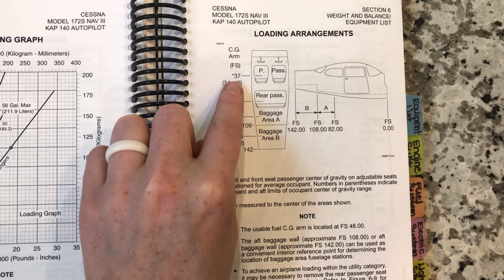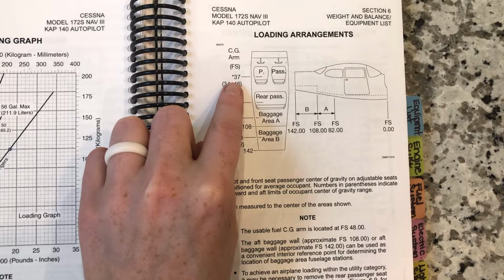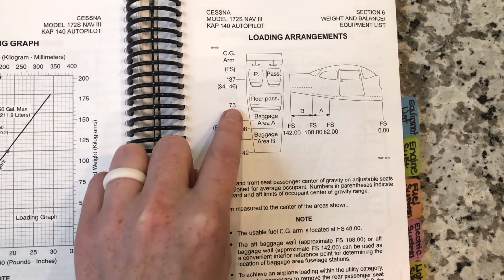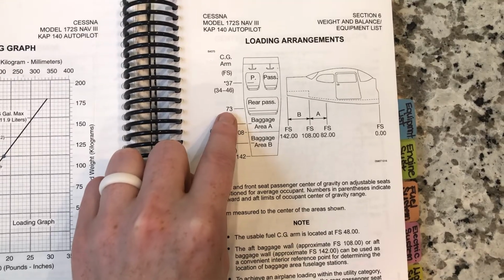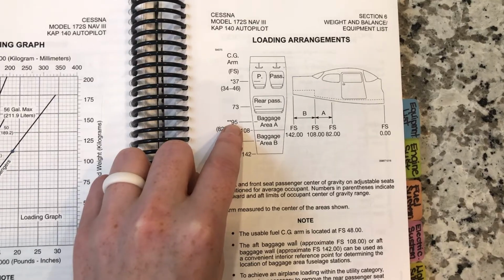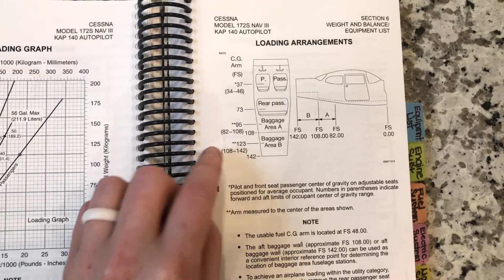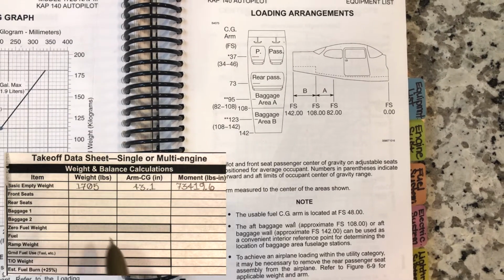And you see these numbers here. Here's 37, that's our arm for a pilot and passenger. 73 is for the rear passenger, kind of the back seat. And then 95 is baggage area Alpha, as in A or 1. 123 for B, as in Bravo, or 2.